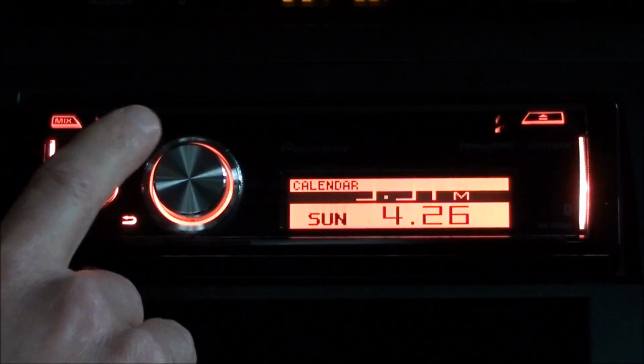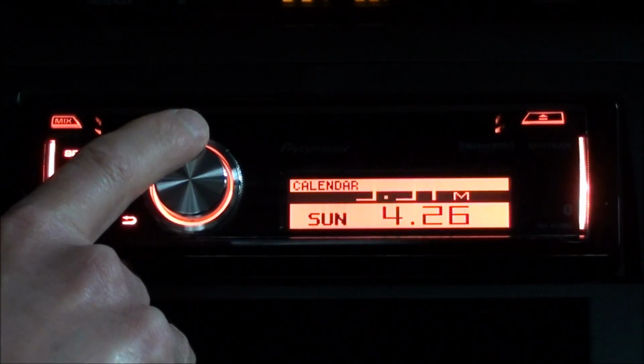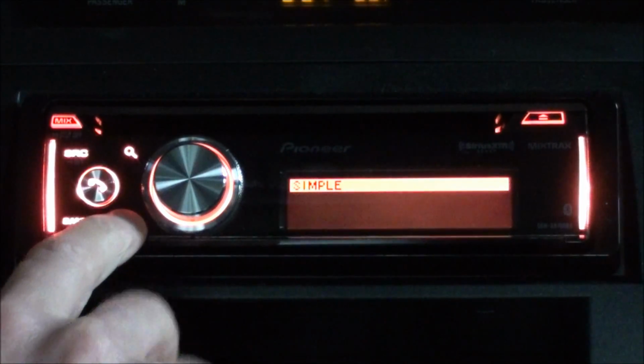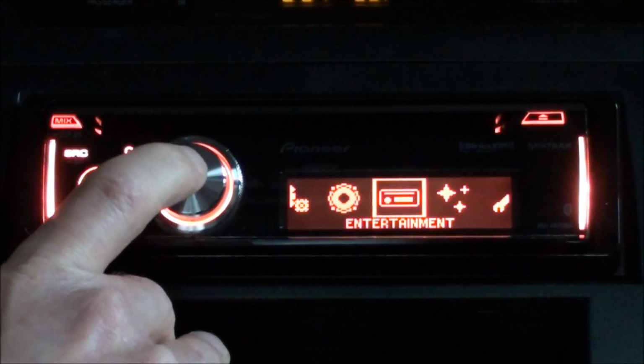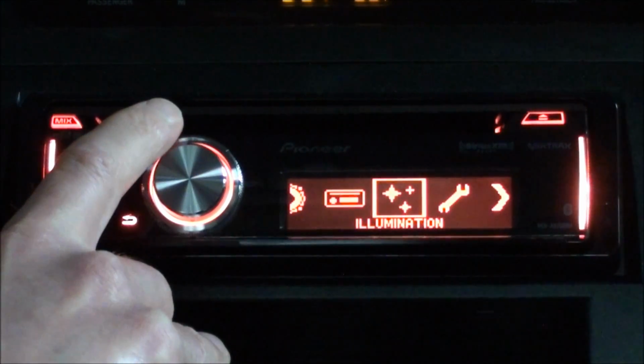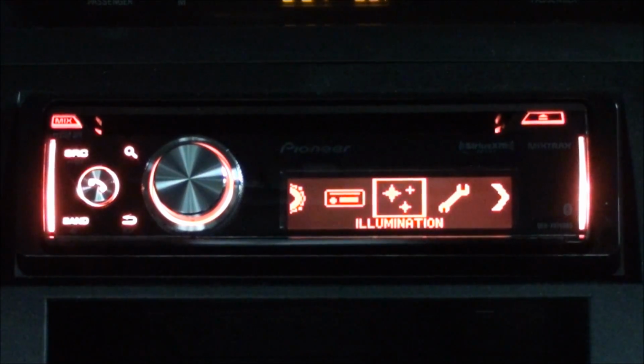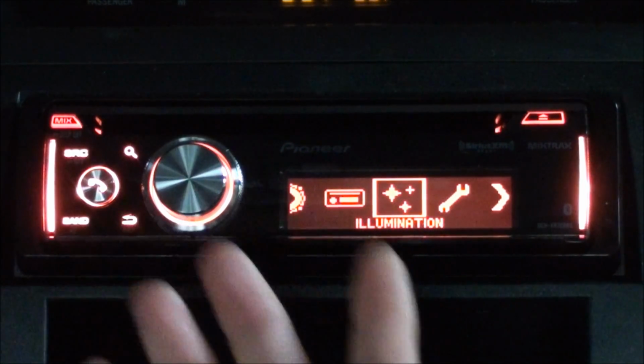There's another setting called calendar. Looks like it's the date and time. I just have it on simple because I'm boring. That's entertainment.